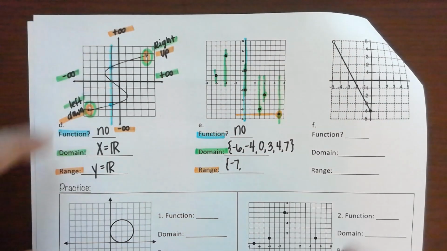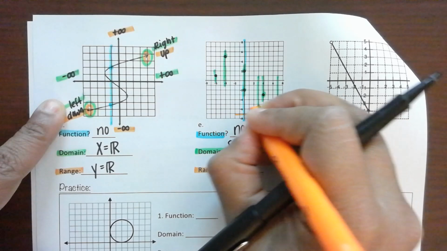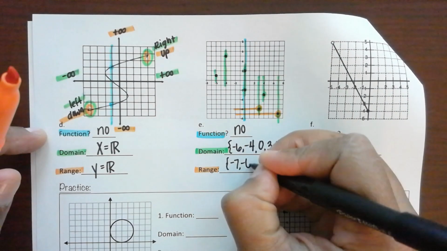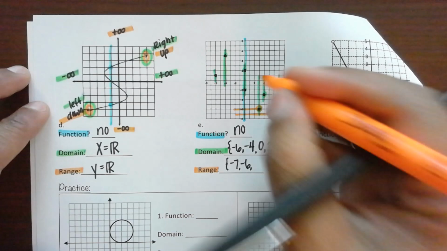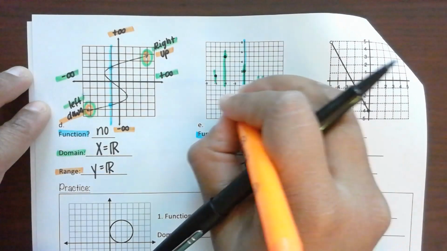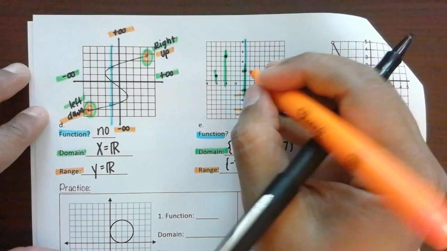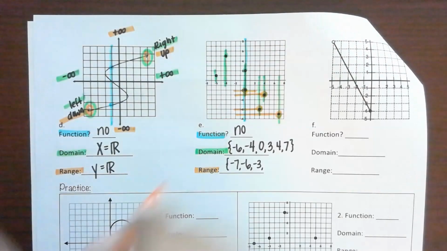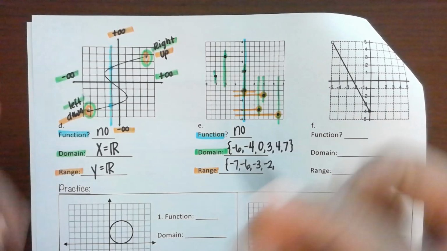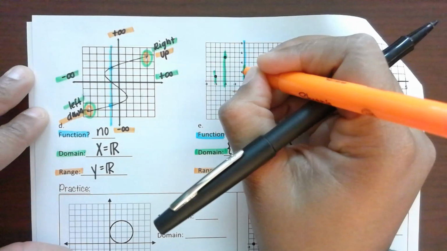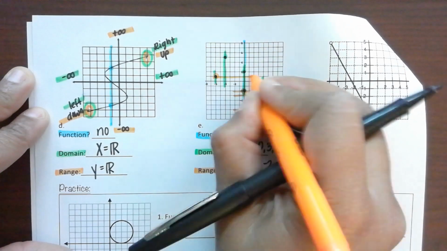Then, then, 1. Someone called it right there.